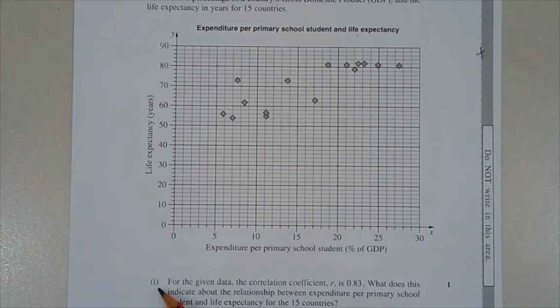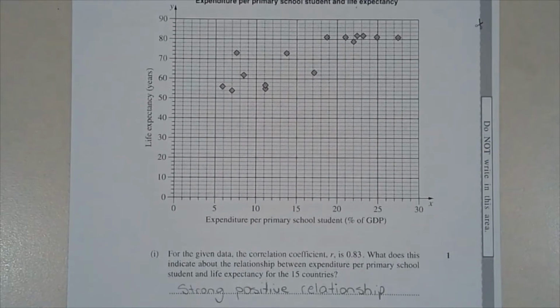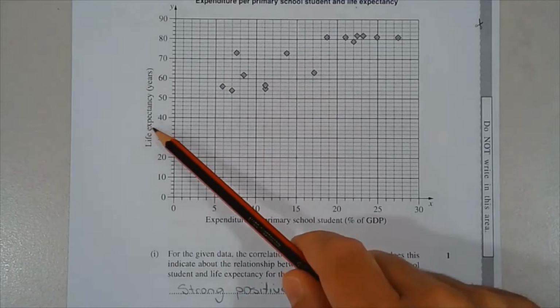So part 1. For the given data, the correlation coefficient R is 0.83. What does this indicate about the relationship between expenditure per primary school student and life expectancy for the 15 countries? So this question is about interpreting this number, 0.83. Now it's fairly close to 1. So we can conclude that there is a strong positive relationship, or a strong positive correlation, between expenditure per primary school student and life expectancy. Or you could state that the greater the expenditure per primary school student, the greater the life expectancy.